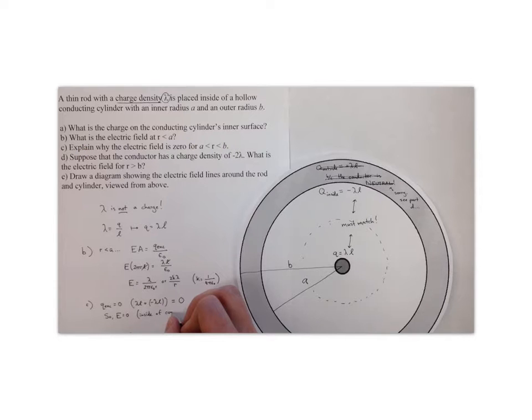All right, now part C, explain why the electric field is 0. It says for R between A and B, so that's in here. You should know the memorized answer. It's inside of a conductor, Mr. Errico. That is true. However, you should also know the reason, which is being expressed right here. The reason why it's always 0 is because the enclosed charge is going to be 0. This lambda L and this negative lambda L cancel out and give you a grand total of nothing at all. So therefore 0, and therefore the electric field anywhere inside of that conductor is also 0.